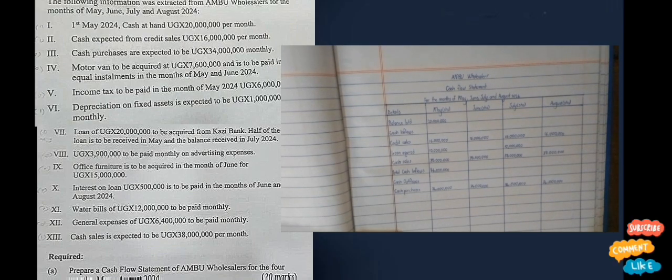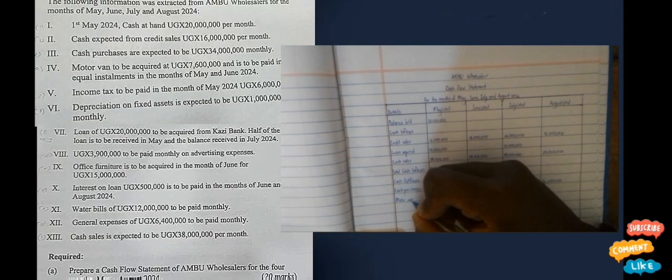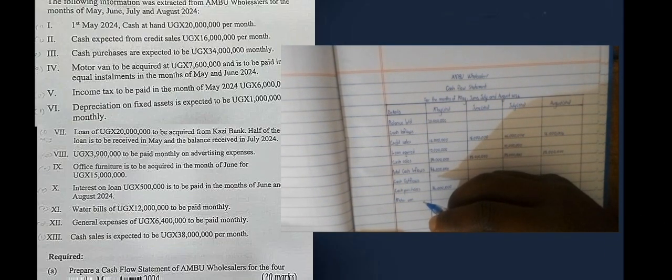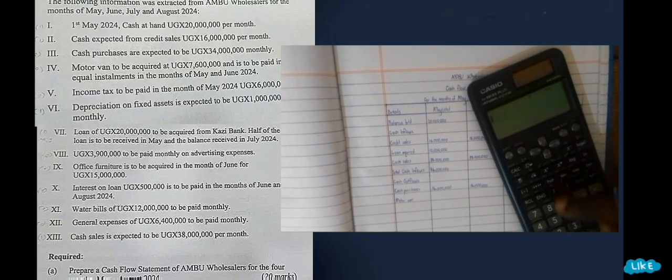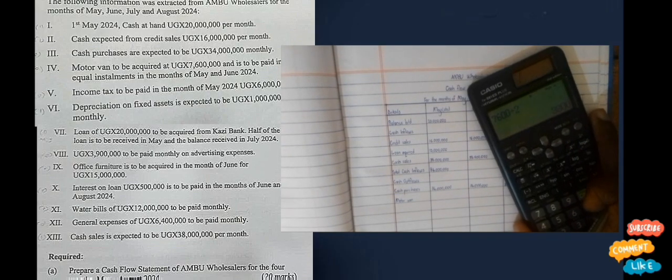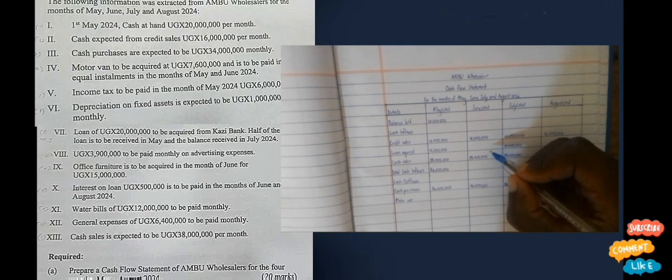The next cash outflow is motor van, Roman numeral 4. Roman numeral 4 says motor van to be acquired at 7,600,000 Ugandan shillings and is to be paid in 2 equal installments in the months of May and June 2024. So 7,600,000 is to be divided two way between 2 months, and that should give us 3,800,000 in May and 3,800,000 in June.